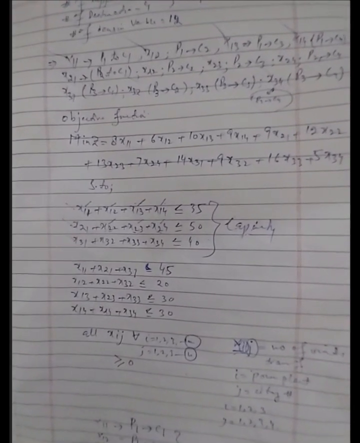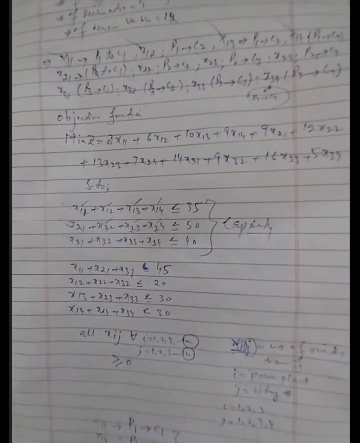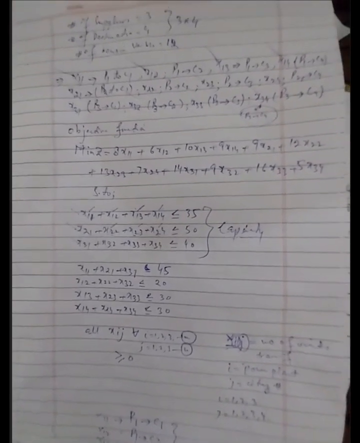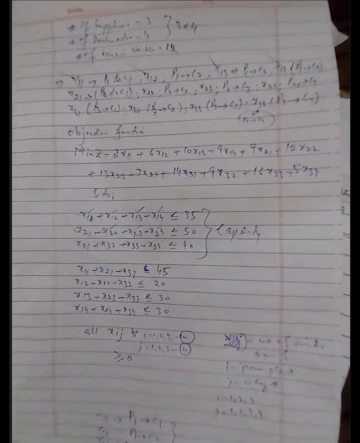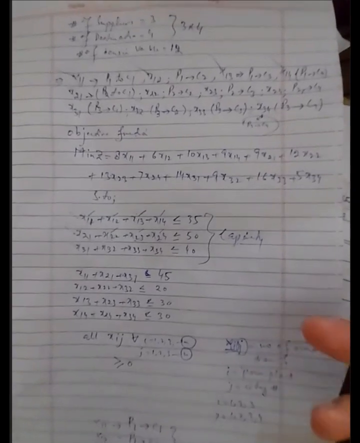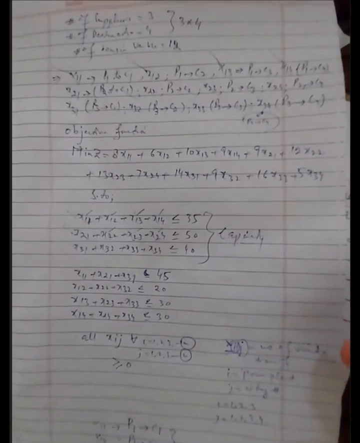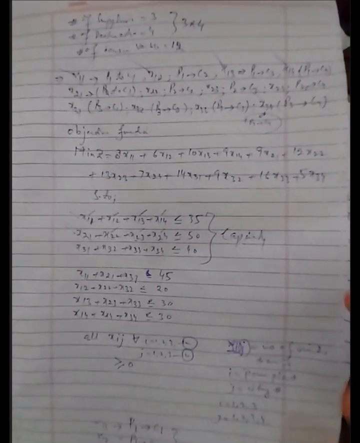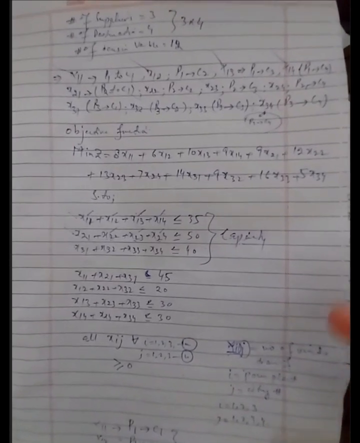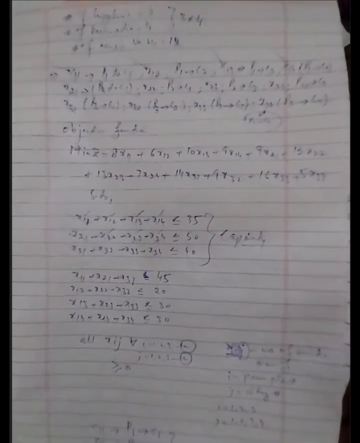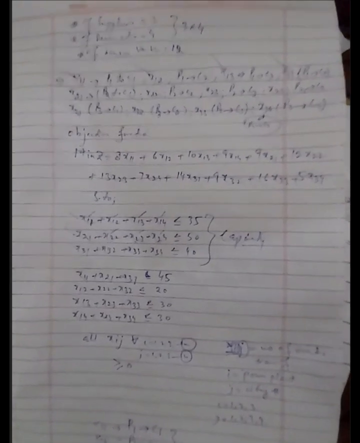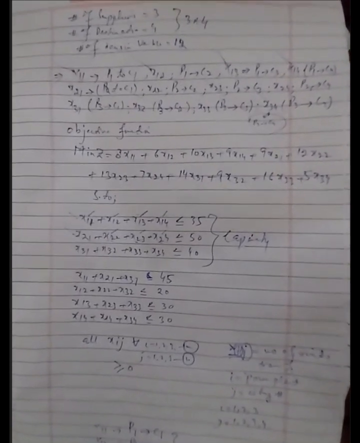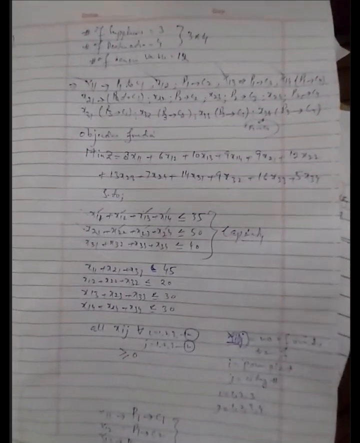So that is all about the transportation models. We have three basic general methods to find the basic feasible solution. The first one was the northwest corner method. The second one was the least cost method, and the third one was the VAM, which is also called the Vogel approximation method.